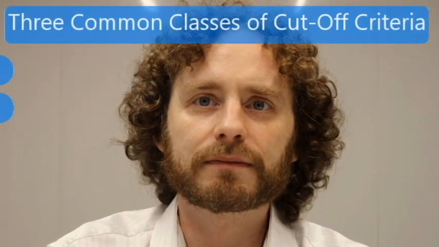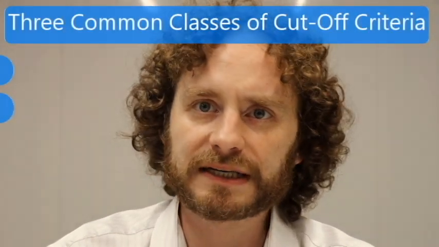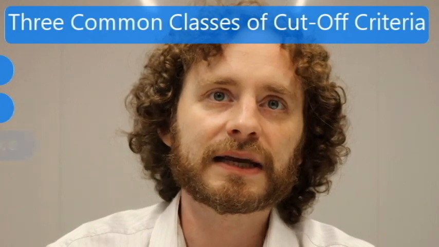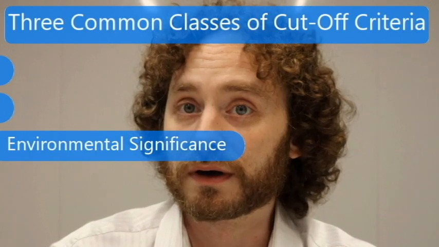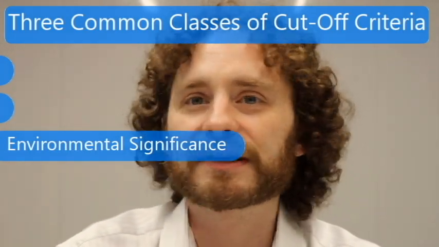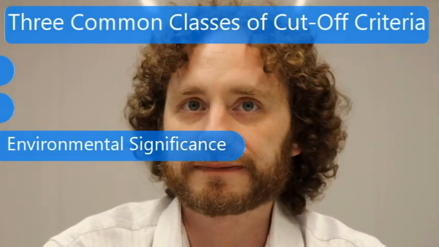Finally, the third important piece of cutoff criteria provided by ISO is environmental significance. Which inputs contribute more than an additional defined amount of some estimated quantity in the system?